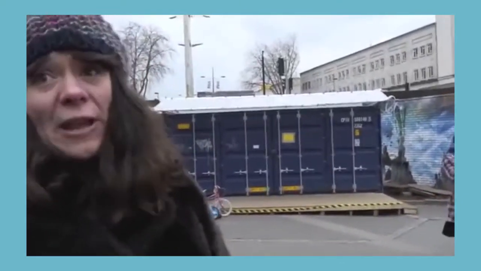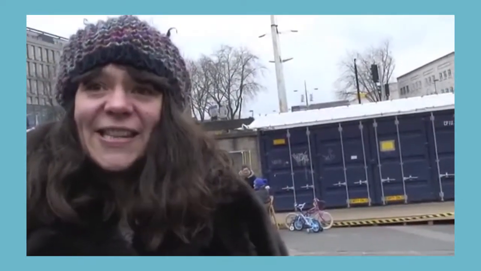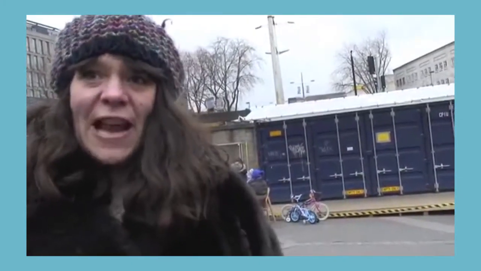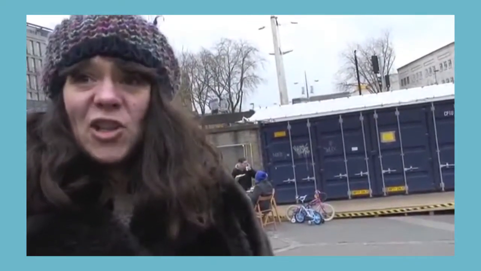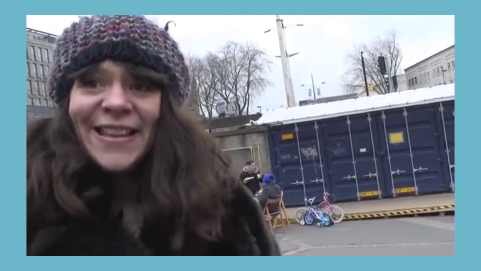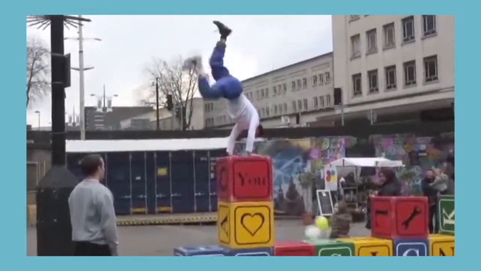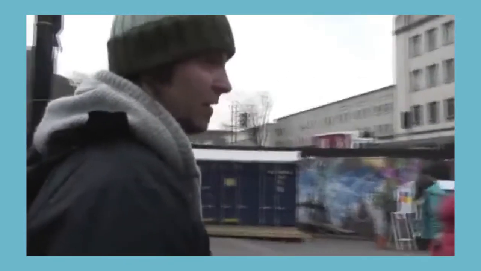I've been walking through the Bear Pit since I was a child, and it's always been a bit of an eyesore, even in the 80s. I really like the fact that Stokes Croft has moved down and taken over the Bear Pit and made it into a more interesting cultural place where you might actually want to stop rather than run through it as fast as possible. Hello.